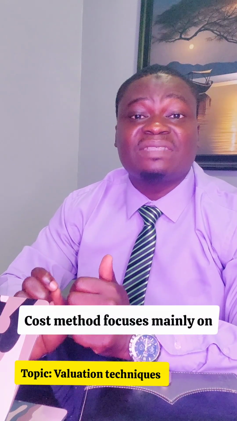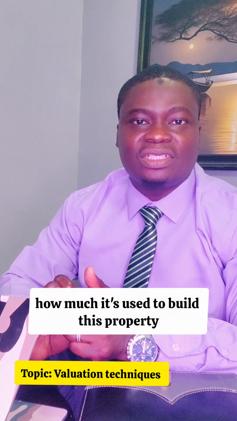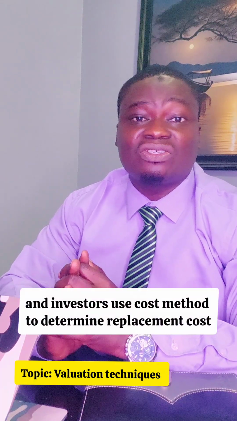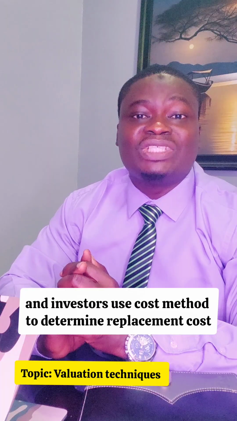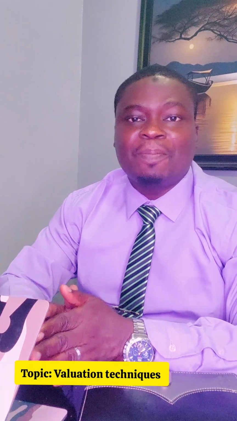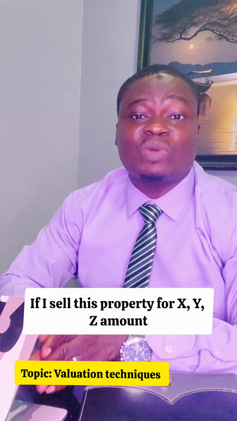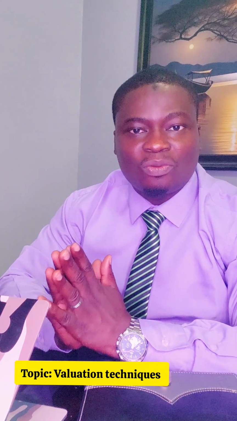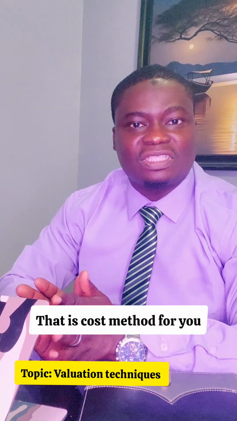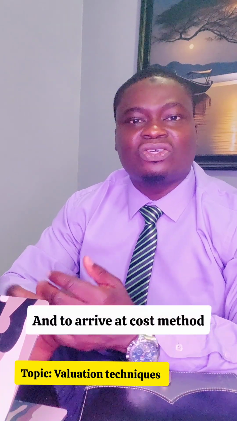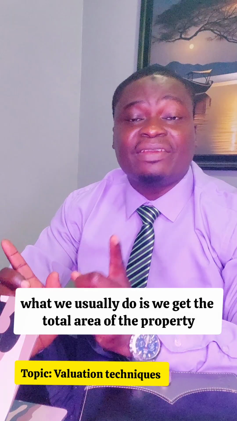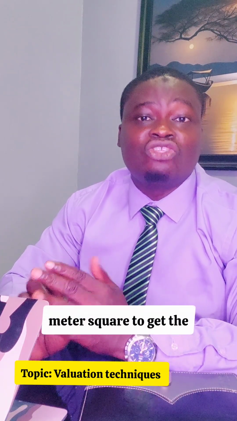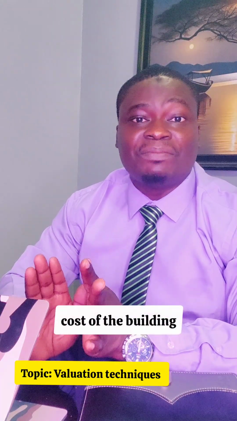Cost method focuses mainly on how much it cost to build this property. And most developers and investors use cost method to determine replacement cost. If I sell this property for XYZ amount, can I build another property of this quality with that amount? That is cost method for you. And to arrive at cost method, what we usually do is we get the total area of the property and multiply it by the construction rate per meter square to get the cost of the building.